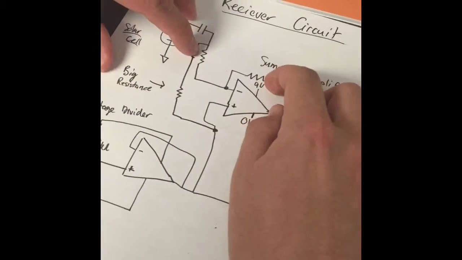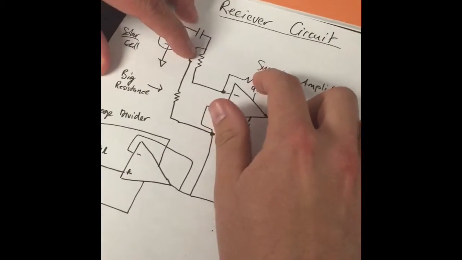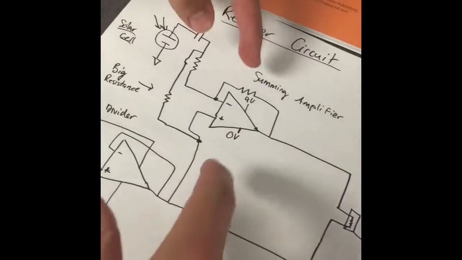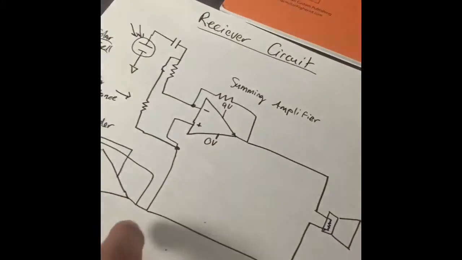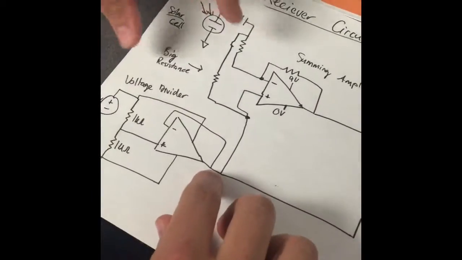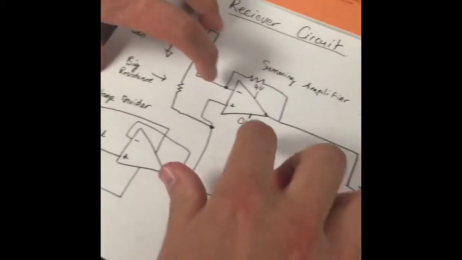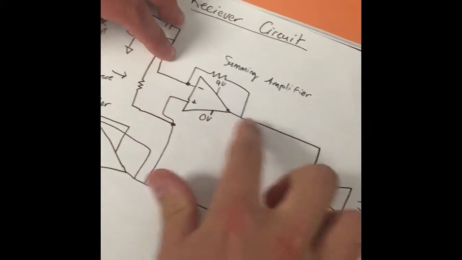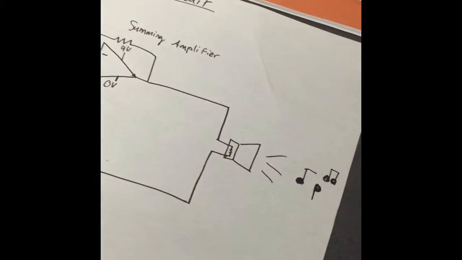These two determine the gain right here. You divide this resistor by this resistor to determine your gain. And then it's powered by 0 and 9 volts here. This is set to 4.5, as we said in the transmitting circuit, so that it will be centered around that. And then you basically have the signal come through the op amp and out the other side, and you get music out.